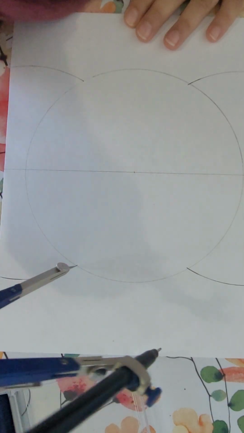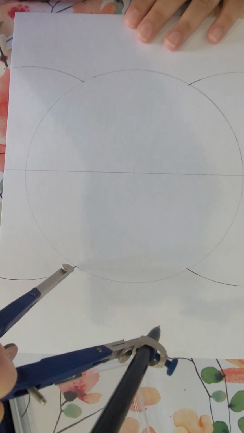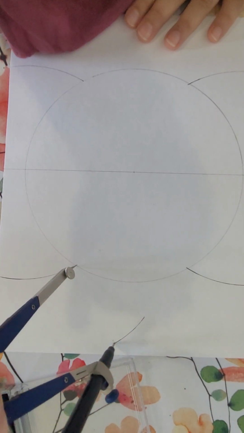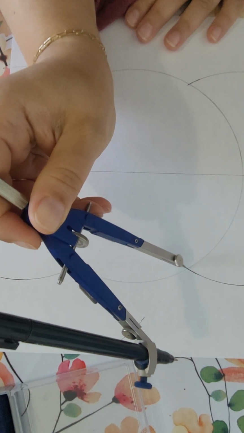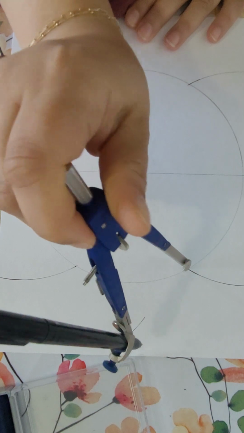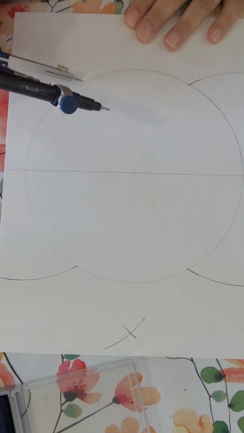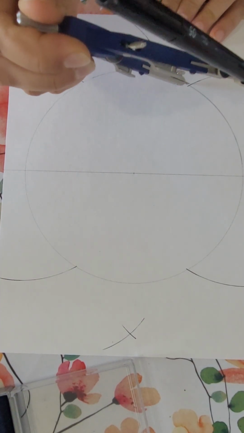And then we want to get the bisector, so we have to place the point of our compass where the arc and the circle intersect. And you may need to resize your compass, so you may have to change the radius so that your arc crosses. So I'm just going to resize my compass here, and then I'll resize it back to the original radius. So where the arc and the circle intersect, we draw another intersecting arc on the top and the bottom.